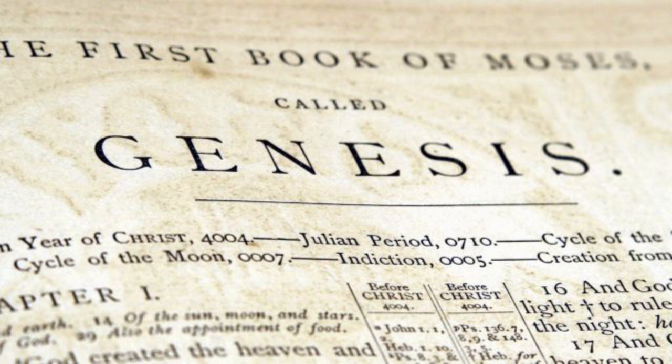So we're moving on. Verse 10, this is an account of Shem's family line. 2 years after the flood, when Shem was 100 years old, he became the father of Arphaxad. Verse 11, and after he became the father of Arphaxad, Shem lived 500 years and had sons and daughters. Verse 12, when Arphaxad had lived 35 years, he became the father of Shelah. Verse 13, after he became the father of Shelah, Arphaxad lived 403 years and had other sons and daughters.